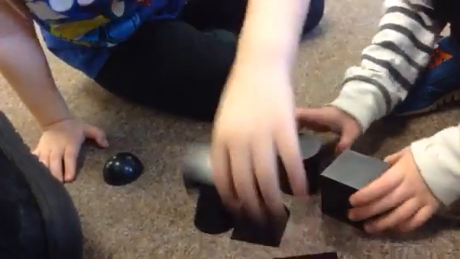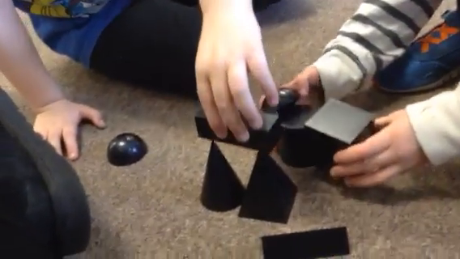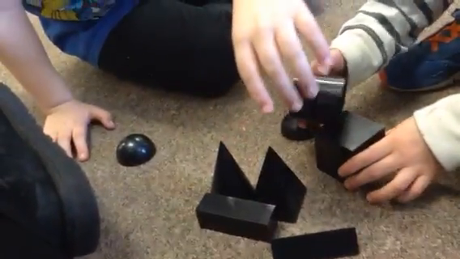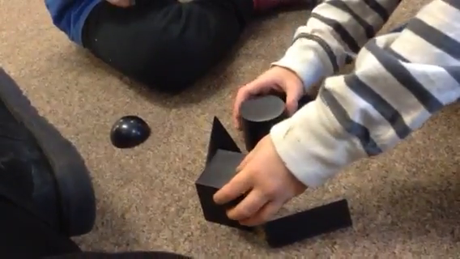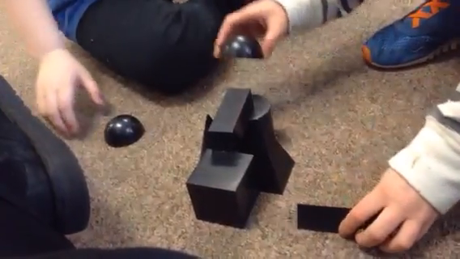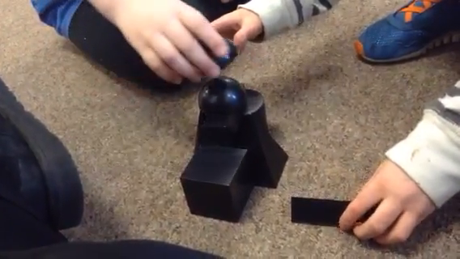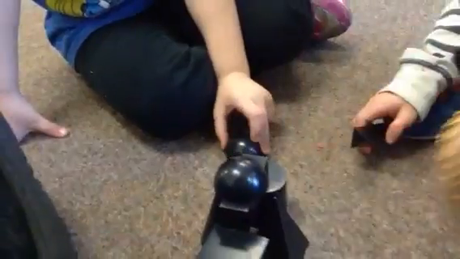Why wouldn't it fall over? Because watch what happens. It falls over, but if you put this here and this here, and you do this, and you do that, it makes a castle. It does. But why does all of this work?